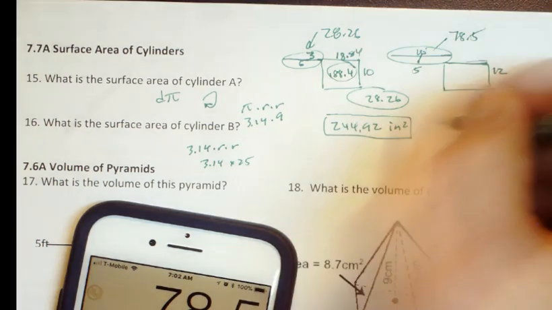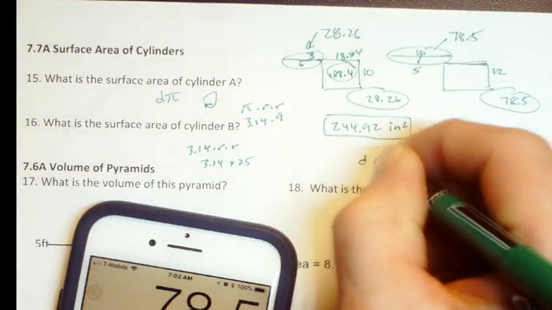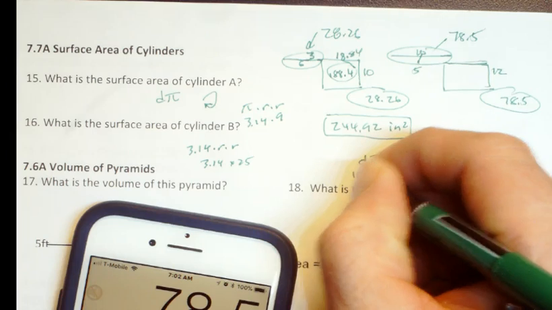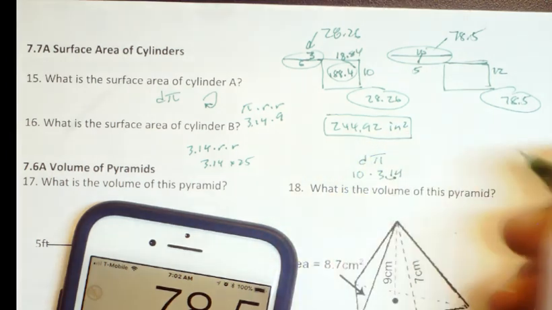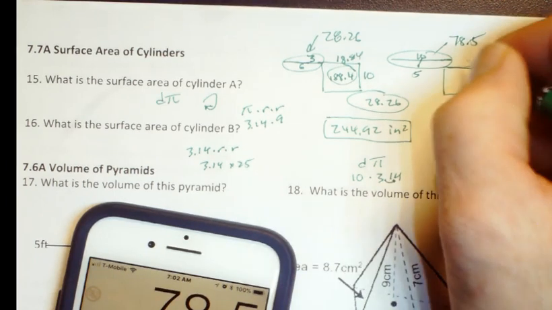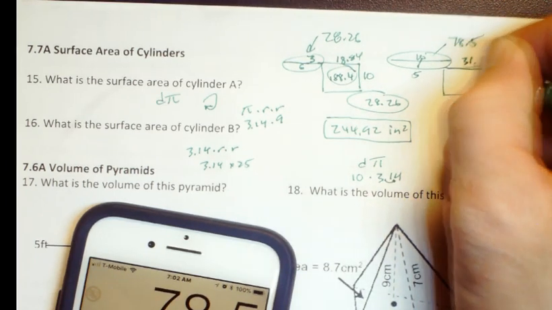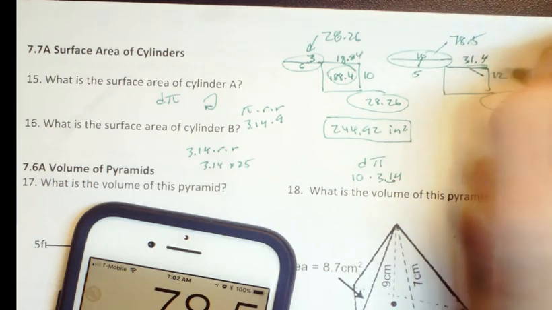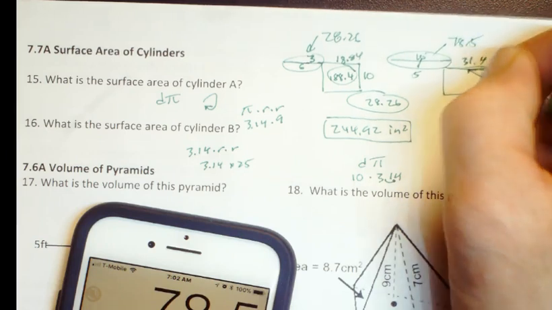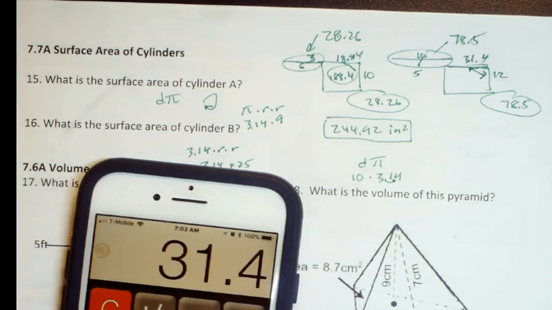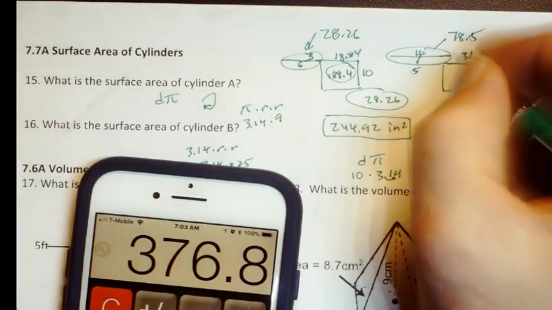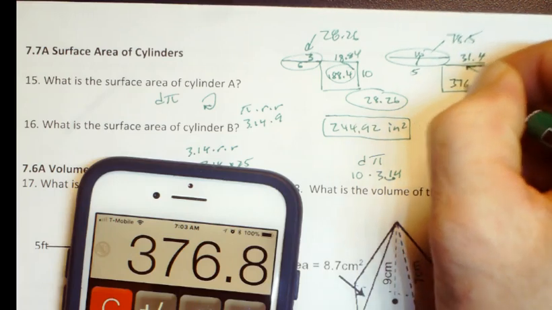Now I can take the diameter. I have to use d pi again to find this top distance, because the circumference around that circle is going to be the measure of that missing measure of the rectangle there. So really, we've got d pi, the diameter times pi. The diameter is 10 times 3.14. Well, I can really just move the decimal there to multiply by 10. If you want to do it in the calculator, go ahead and check. It's going to be the same. So I got 31.4. I'm going to multiply that times 12. We get 376.8.